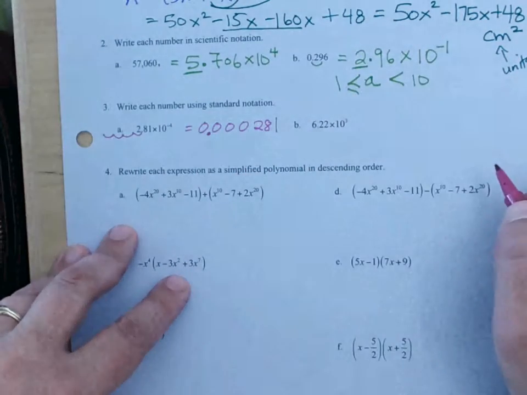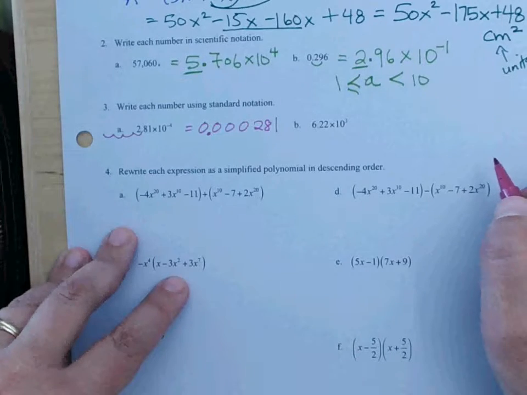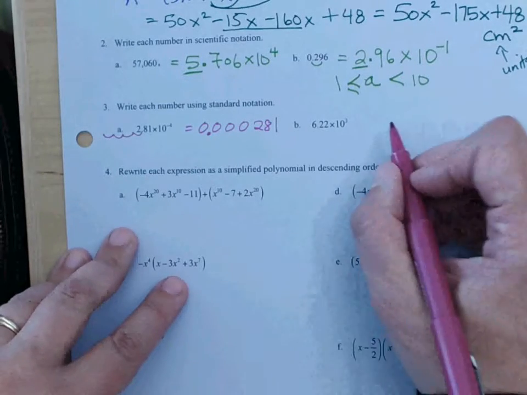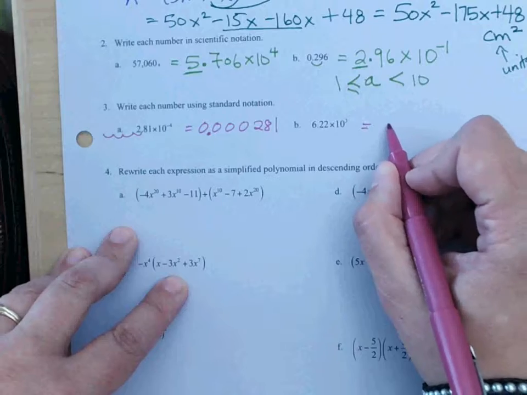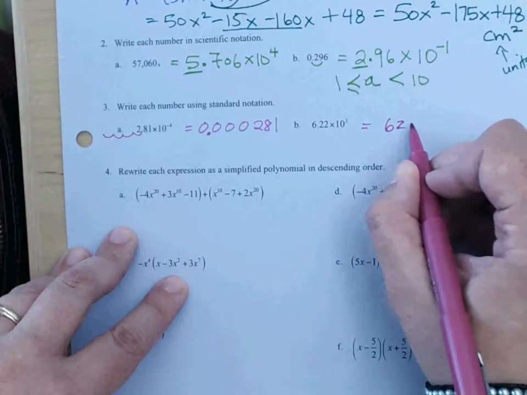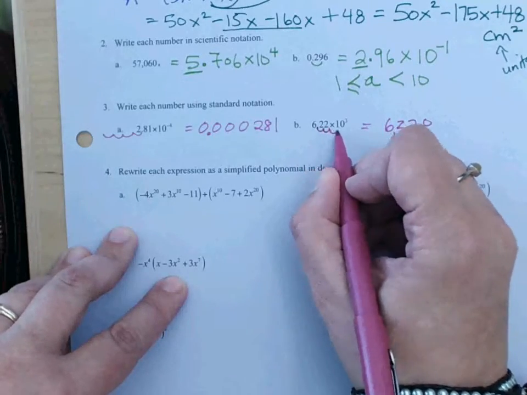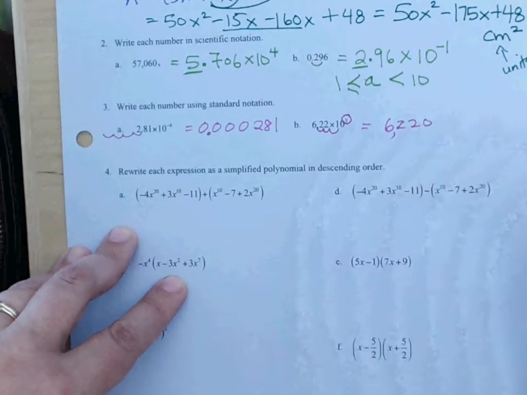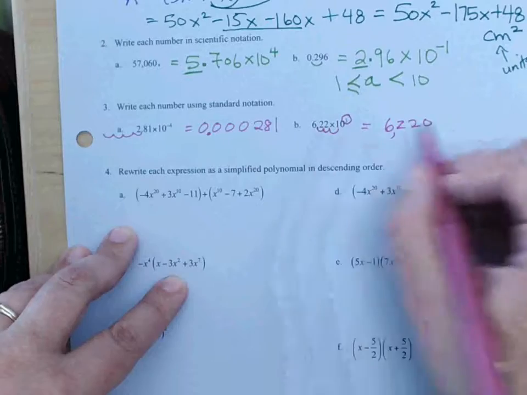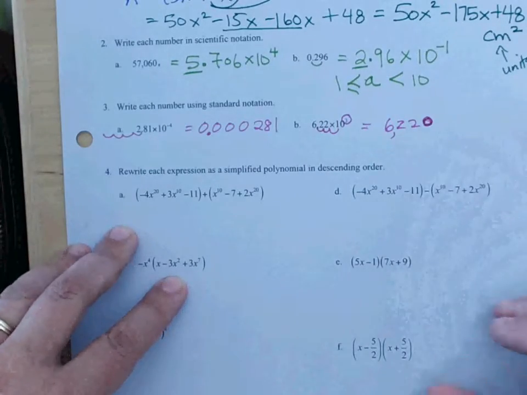Here, since I have a positive exponent, it means I have a big or small number? Big. So this becomes what? 6,220 because we move the decimal 1, 2, 3. Since I have 3 there and I already have 2 digits, I'm only going to have 1 0.